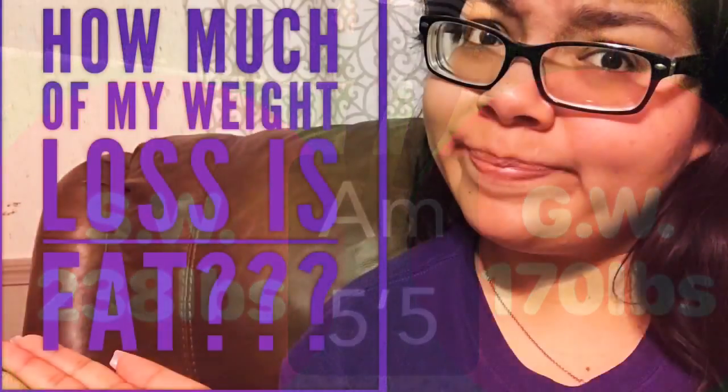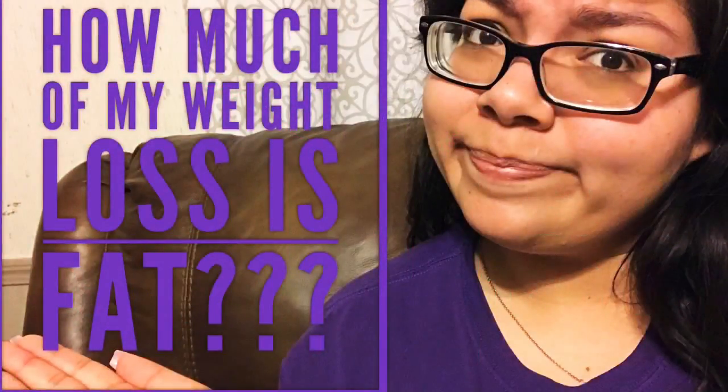Hey guys, we're going to be talking about how to convert your percentage of fat to pretty much pounds, because you want to know how many pounds of fat you're losing. So this is the equation that I have made up in order to figure out how much weight I am losing. There's an estimate one and there's a more accurate one. But what I am using is the previous weigh-in.